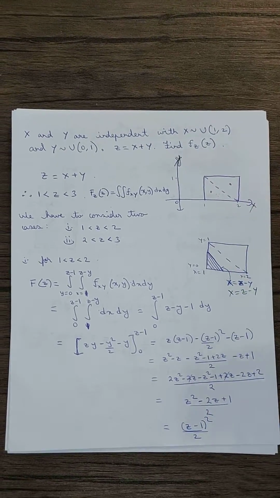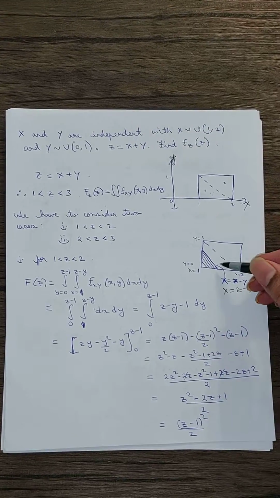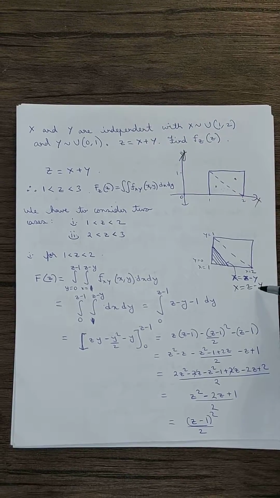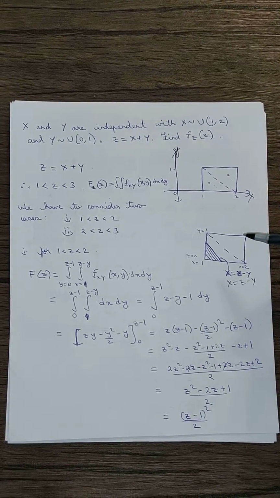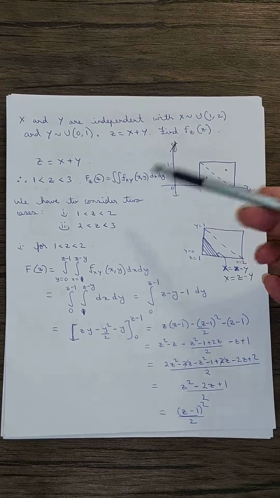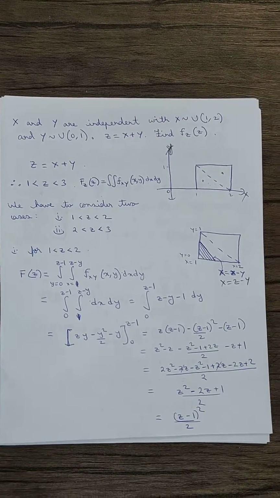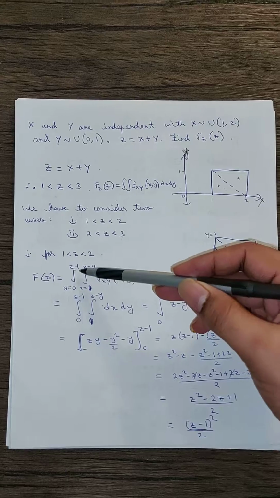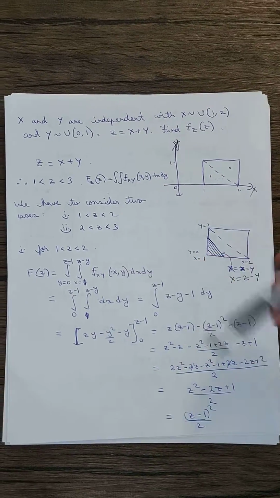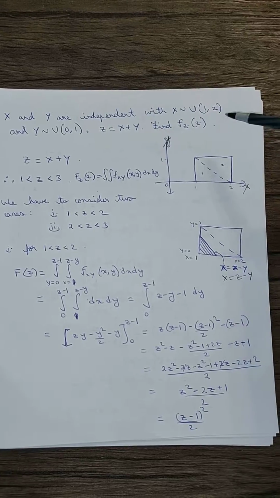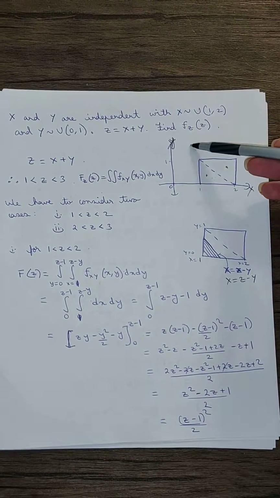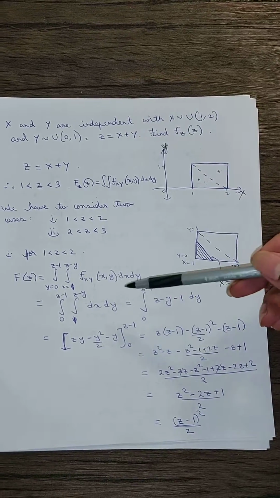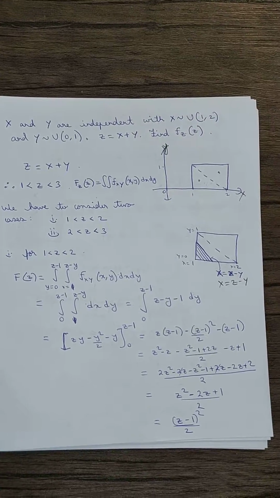For the first part, we have to find the limits. Let us fix a value of Z. For some Z, X is Z minus Y. So F_Z(z) is the double integral of f_XY(x, y) dx dy. For the limits here, X is running from 1 to Z minus Y and Y is running from 0 to Z minus 1. X is 1 to Z minus Y because X is uniform in 1 to 2. So X starts from 1, and since Z is fixed and X is Z minus Y, the X limits are 1 to Z minus Y.